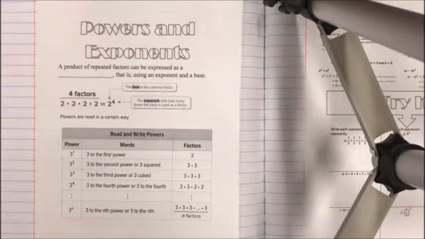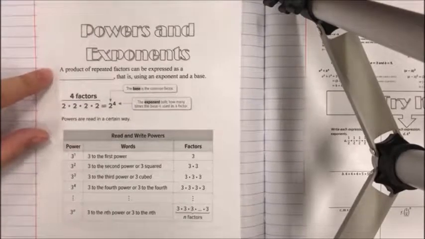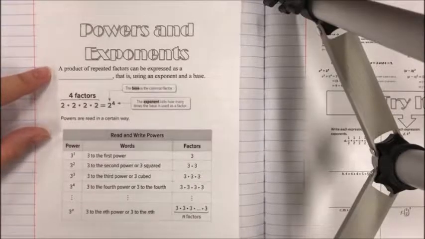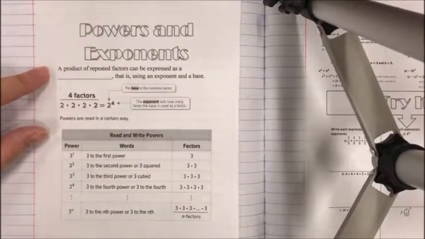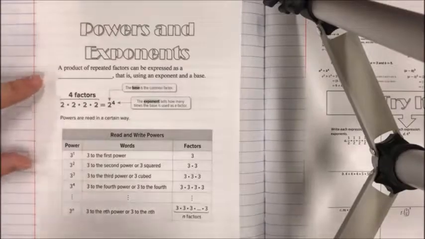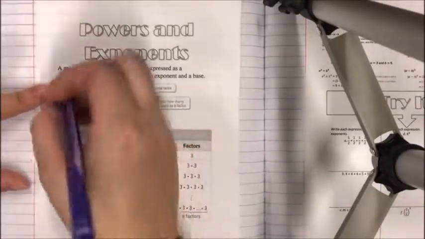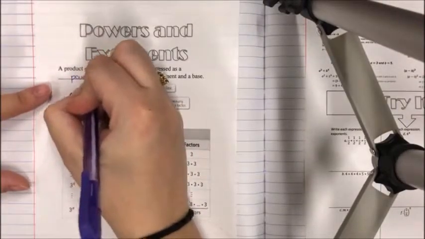All right, this is chapter 1, lesson 2, powers and exponents. So the first thing I'm going to talk about is a product of repeated factors can be expressed as a blank, that is using an exponent and a base. So in that blank, you're going to write power.